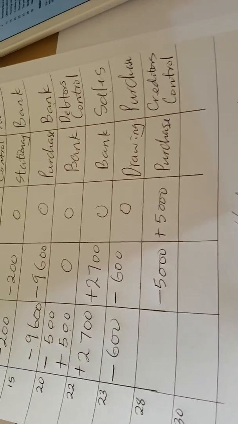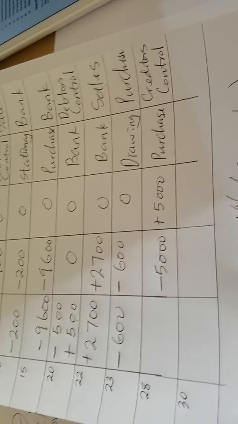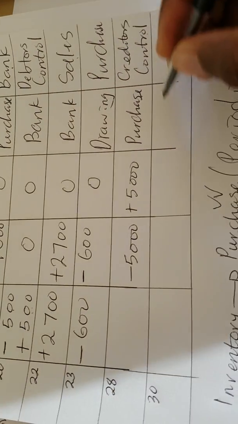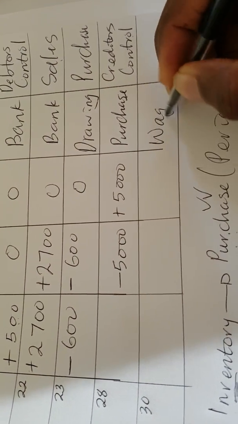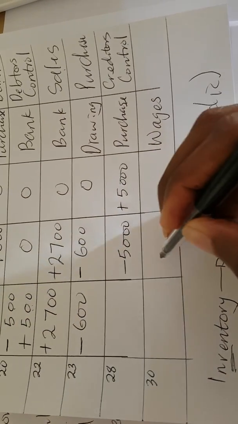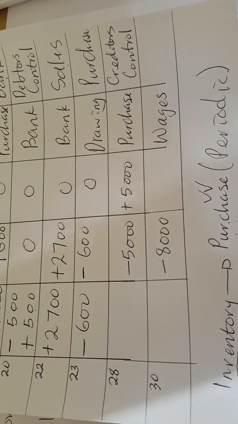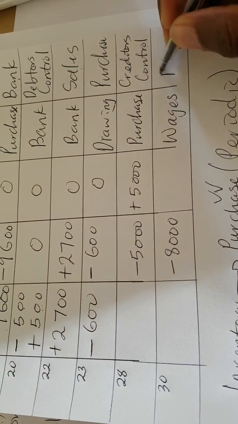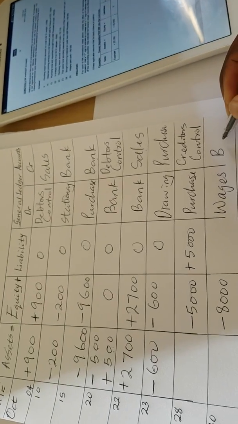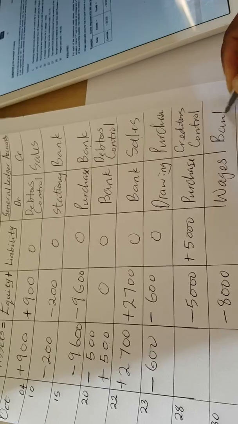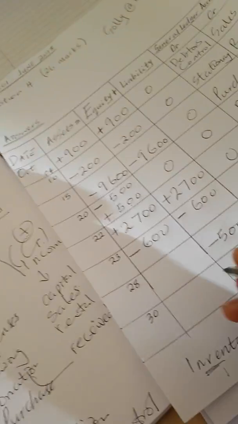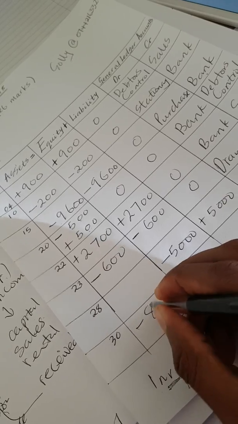Let's do the last one. I think I'm running out of space. Number 30, paid wages 8,000. Wages are an expense, so expenses should always be debited. Debit the wages, and this expense will affect equity negatively by minus 8,000. So where did you take this 8,000 from? Obviously from the bank. So bank is decreasing, so I'm going to credit the bank, because it's decreasing the assets by minus 8,000.